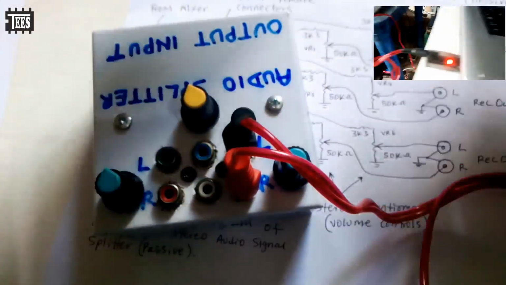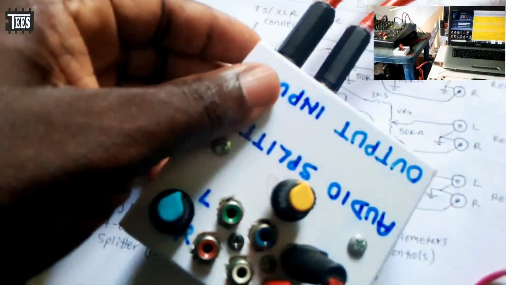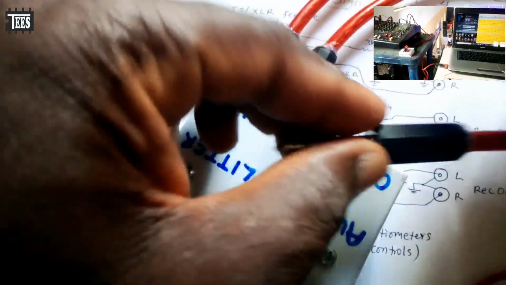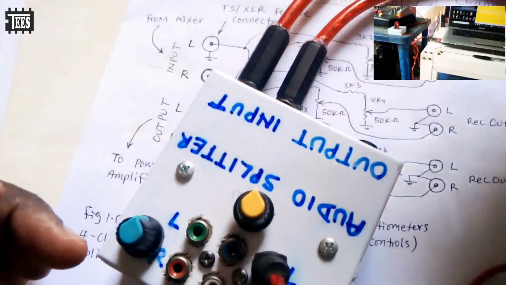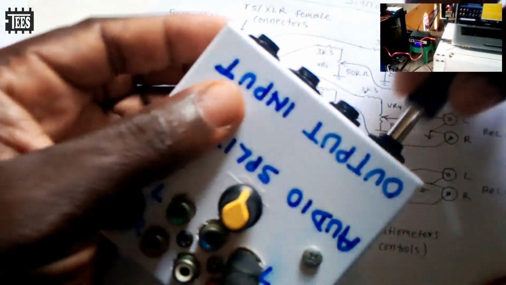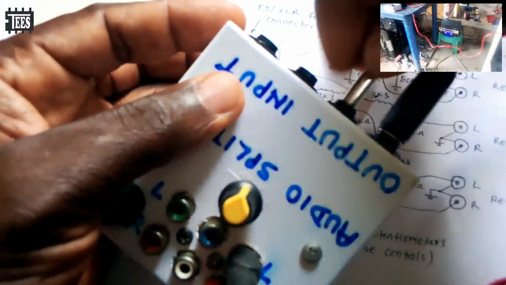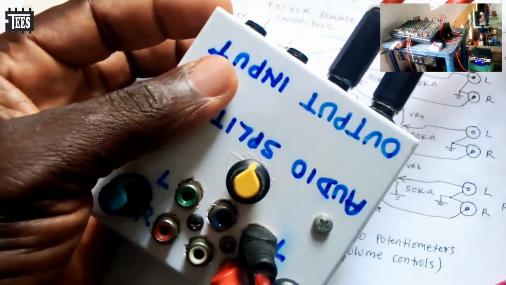Then these 2 jacks, I connect this. So this goes to the output of my mixer, the signal output. Then from here, I will take another jack like this and connect another one here. So this goes to my power amplifier, the input of my power amplifier.